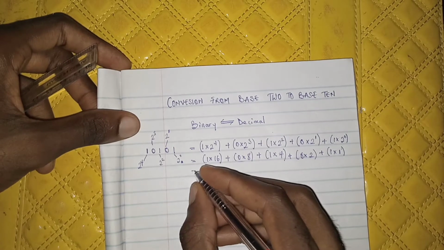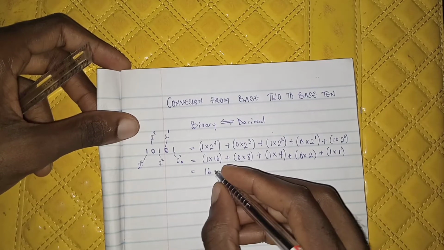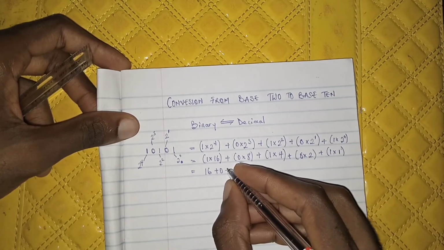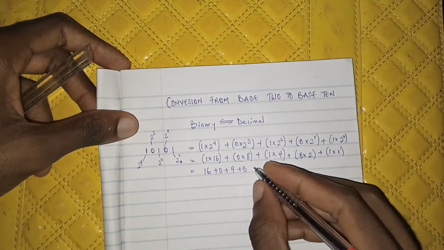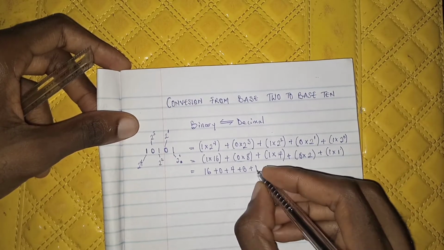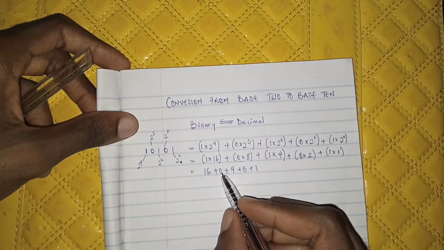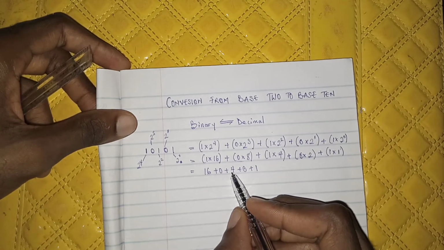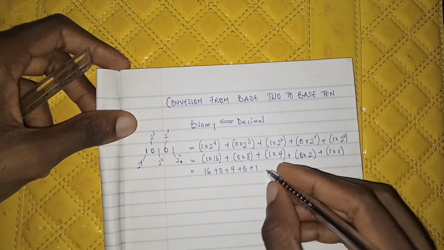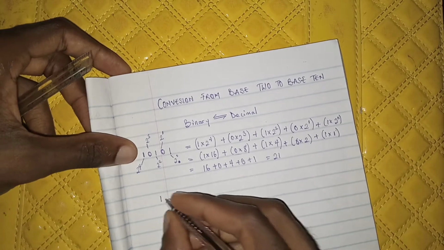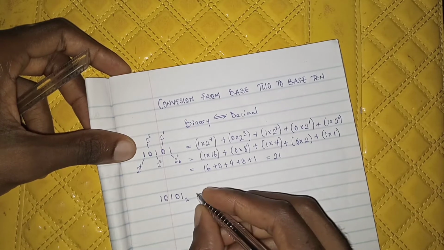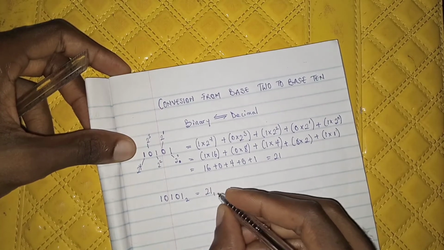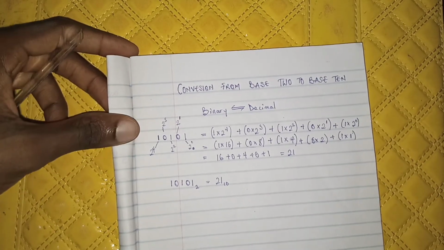So we have 1 times 16 is 16, 0 times 8 is 0, 1 times 4 is 4, 0 times 2 is 0, 1 times 1 is 1. So here we have 16 plus 0, still 16, plus 4 is 20, plus 0, still 20, plus 1 equals 21. So we can say 1 0 1 0 1 base 2 equals 21 base 10. I believe you got that.